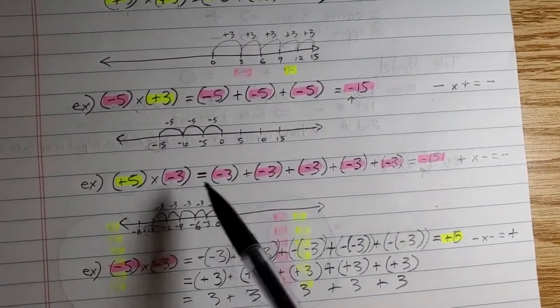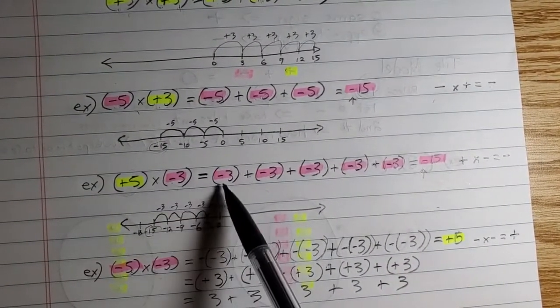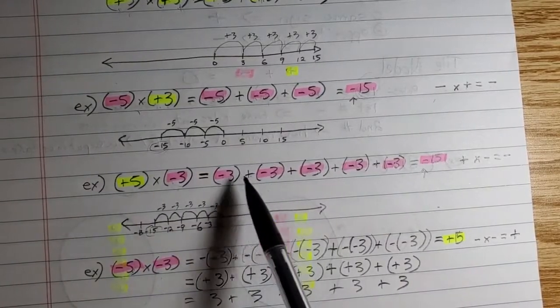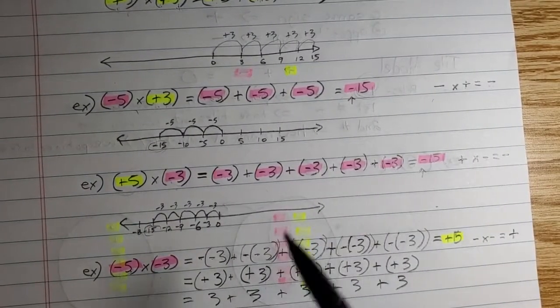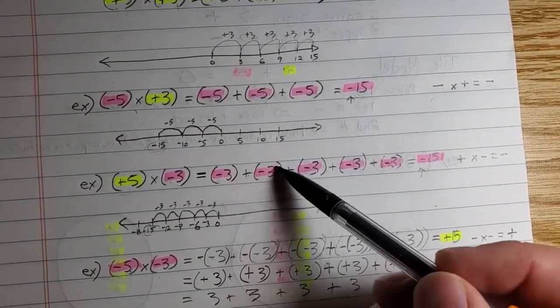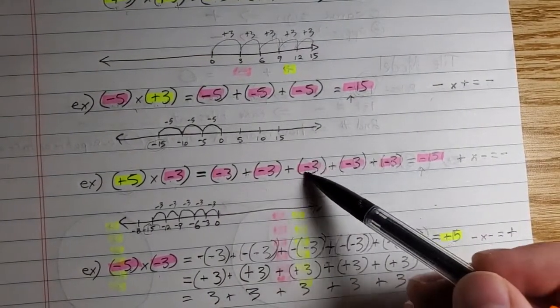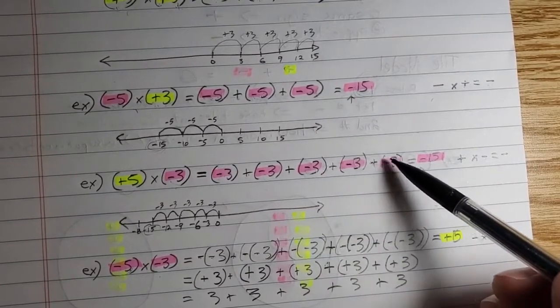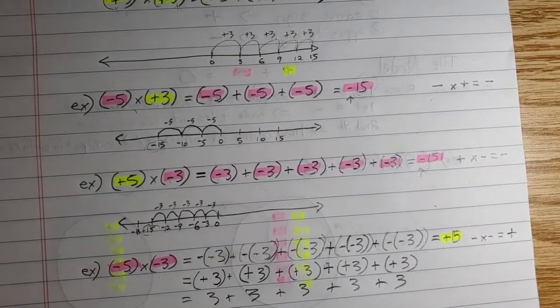So here, I'm going to take negative 3, and I'm going to add it up 5 times. 1, 2, 3, 4, 5. So 3 bad things happen. And then we add 3 more bad things. Negative 6, negative 9, negative 12, negative 15. And we end up at negative 15.